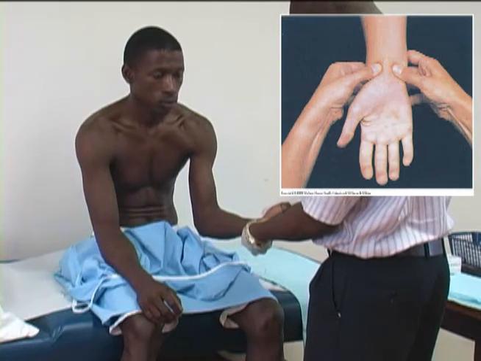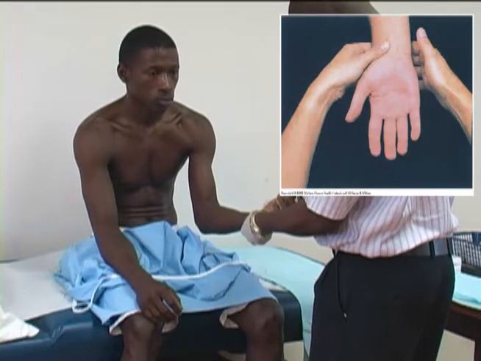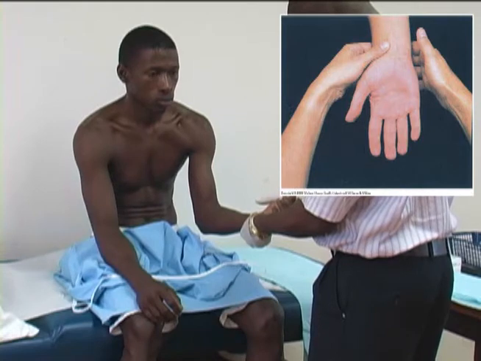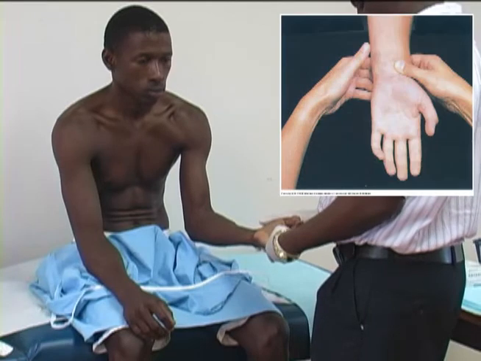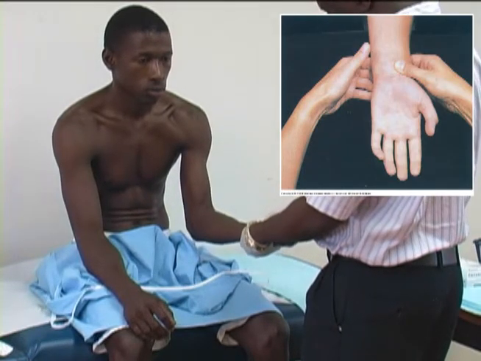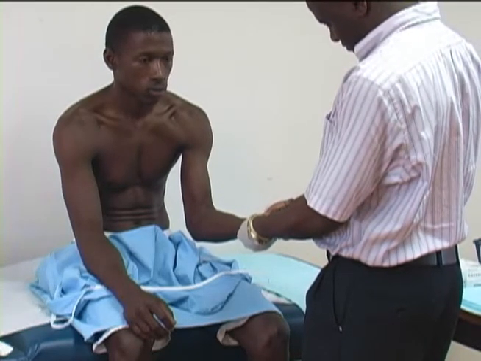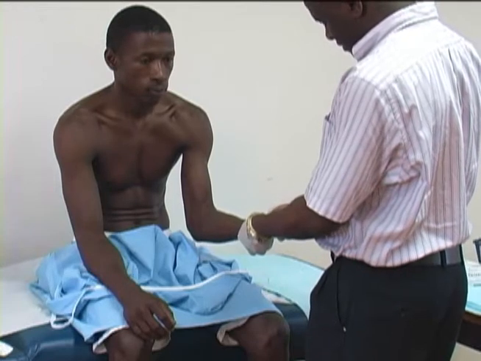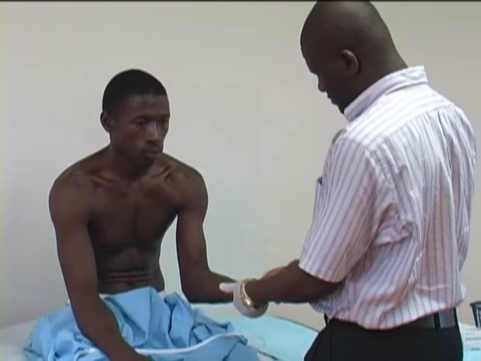Then you ask the patient to release, and then you will release one pulse first, simultaneously looking at the palmar surface for refilling and returning of color. This process is then repeated for the other artery. The same procedure is then carried out in the other extremity.